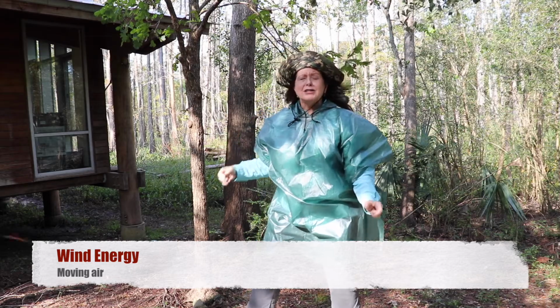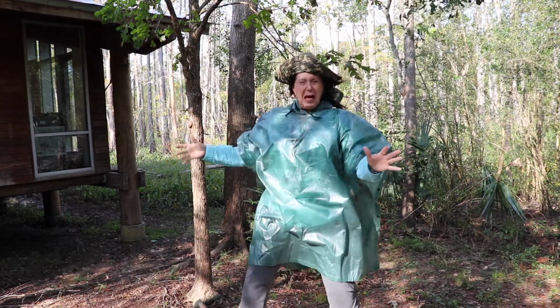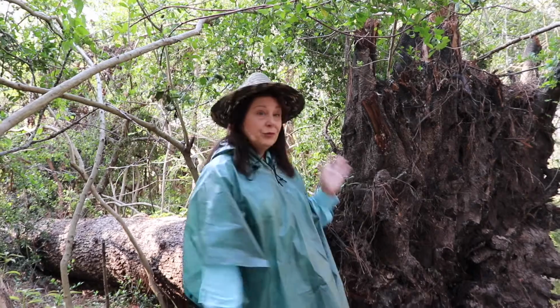Moving air is wind energy. Here in Southeast Texas, we are very much aware of what wind energy can do. Hurricane Laura once again showed the force of wind and the damage that it can do in our area.